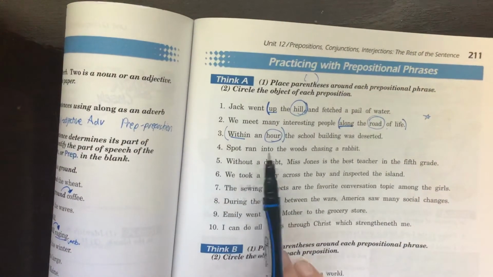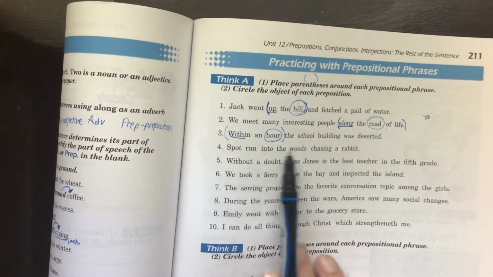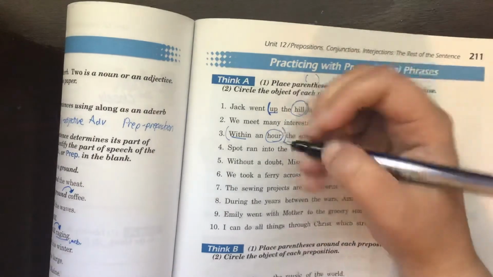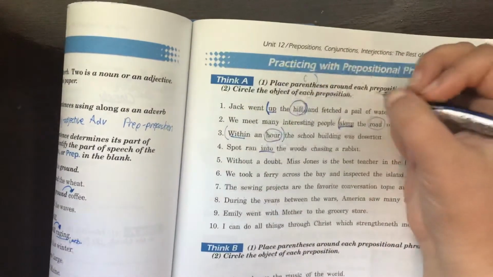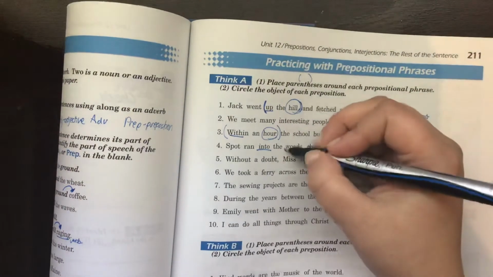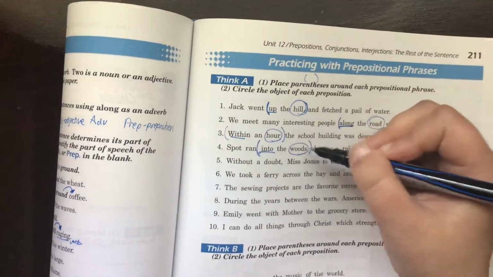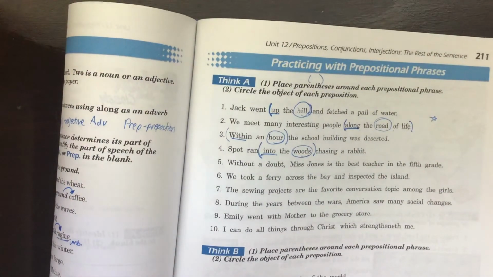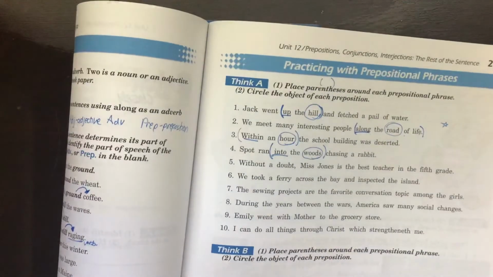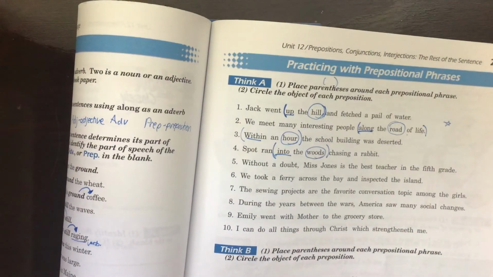Next, Spot ran into the woods chasing a rabbit. Where's my preposition word? Oh, into is one of those preposition words. Into the what? Into the woods. So there we go. That's where my preposition is, and that's where my prepositional phrase ends. It takes a little bit of practice, but try it out, guys. I wish you the best with that.